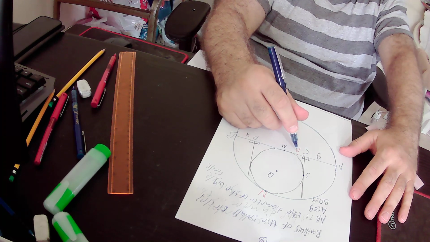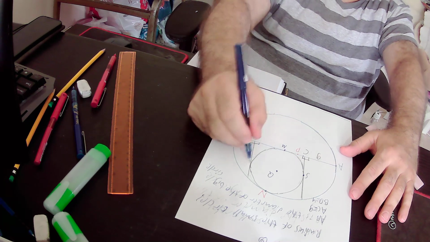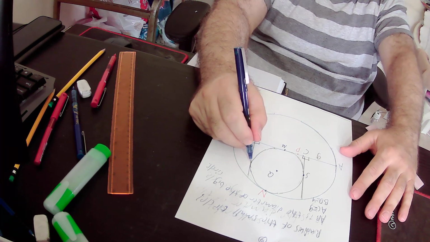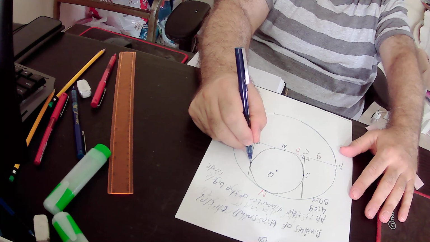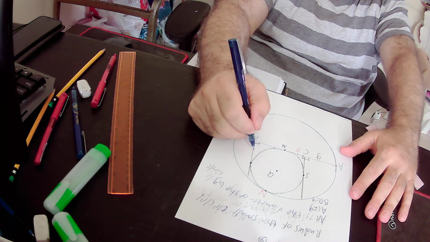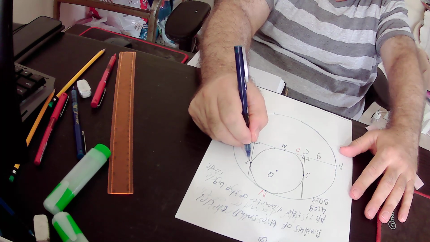And we have the third point of tangency between the tangent and the circle. Let's define this point as point Z.